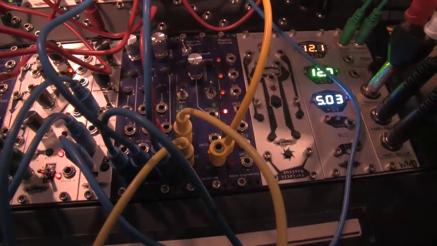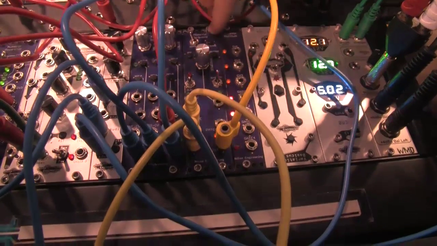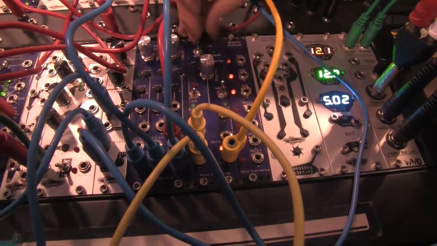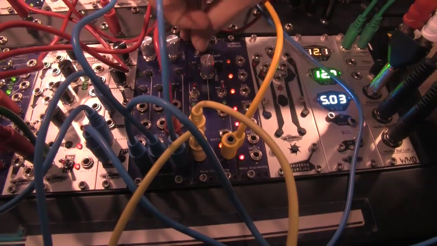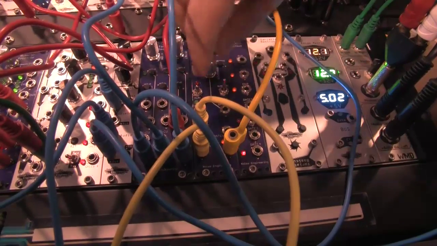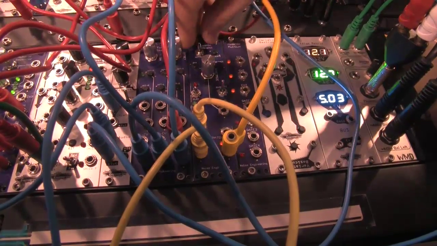Once you have a pattern you're digging, you can then copy the pattern to the other 3. Let me back up one little. You can select between 3 patterns on the front panel with the switch. If you have a pattern you like, you can duplicate it to the other 2, and then produce variation easily by randomizing.